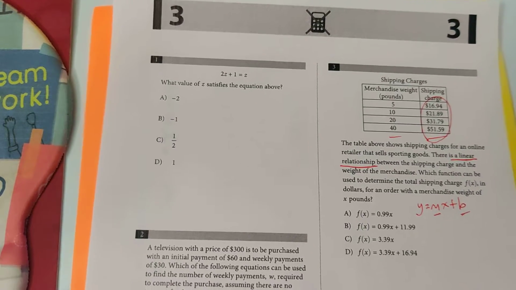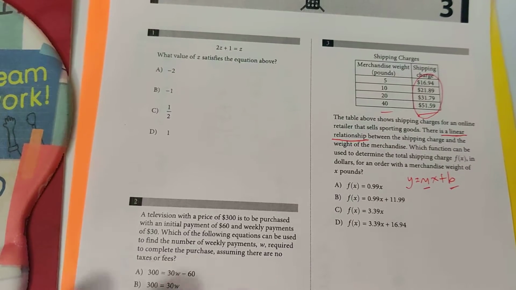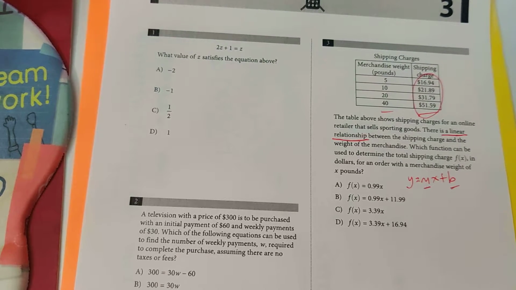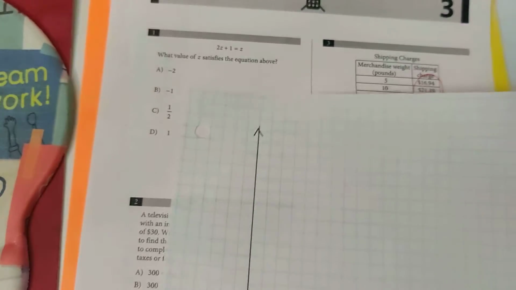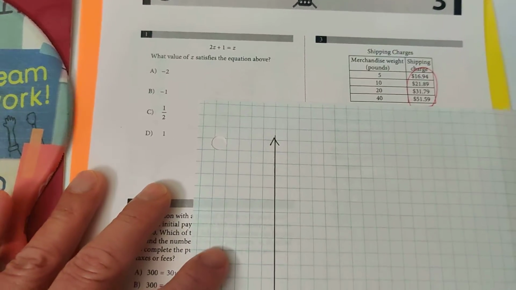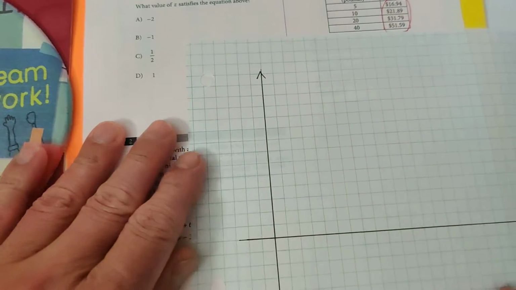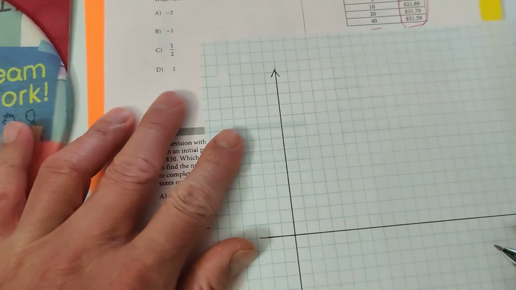So I would suggest that you students do it in another way, which is to plot the linear equation, plot the line on a graph. So this is what I'm going to do.